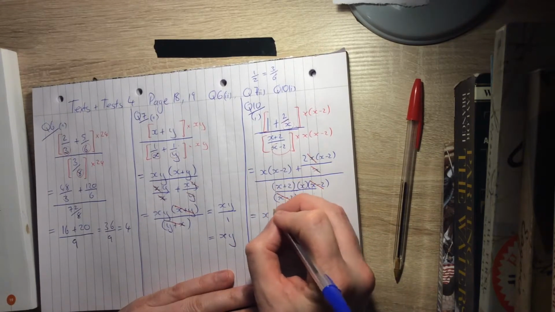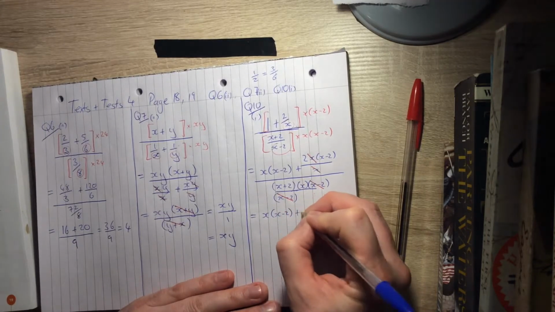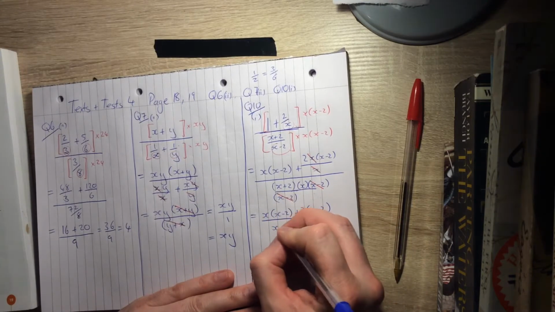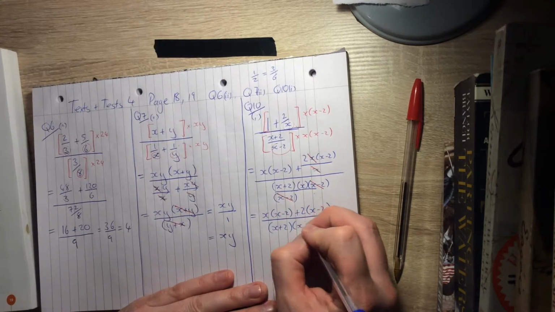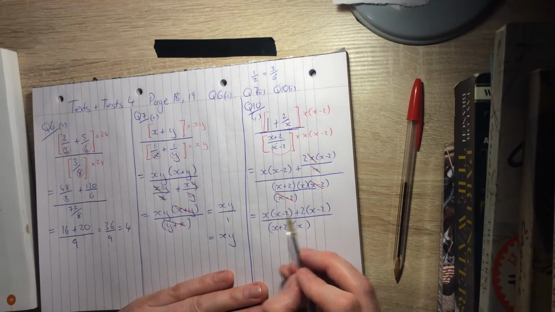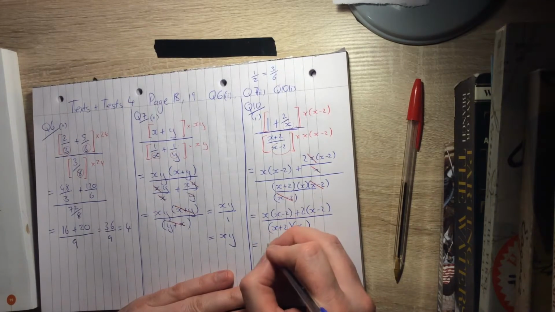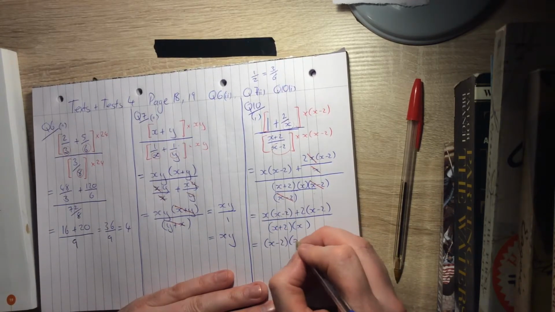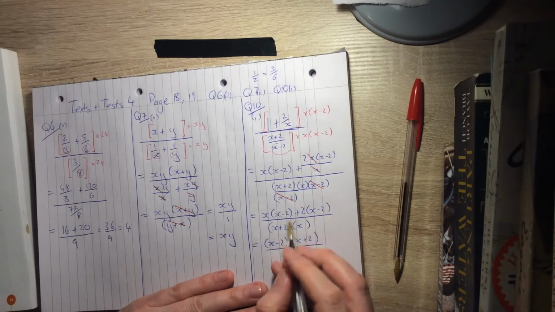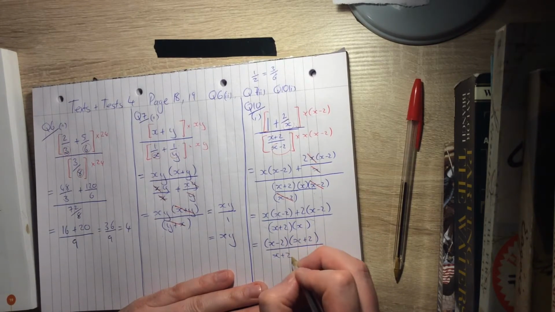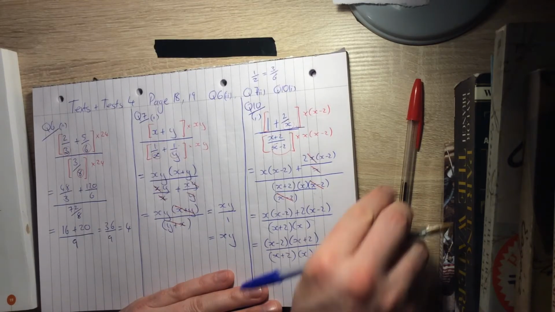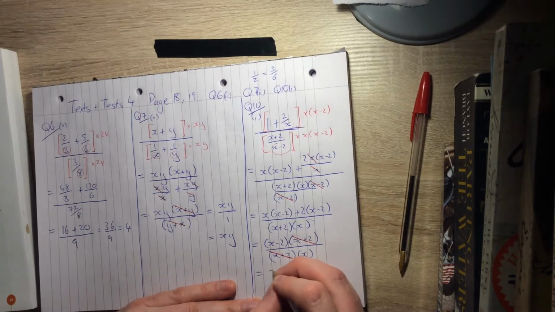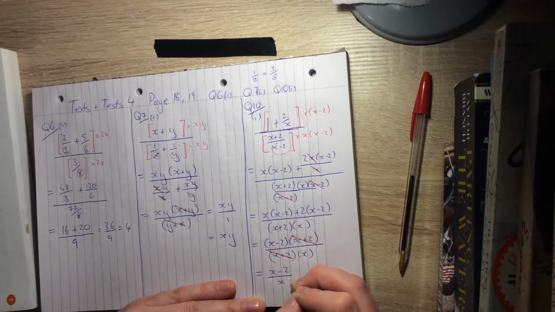So what do we have here? X times x minus 2 plus 2 times x minus 2, all divided by x plus 2 times x. If you look here, x minus 2 is a common factor, so let's take it out. X minus 2 multiplied by x plus 2, all divided by the bottom part here, x plus 2 times x. And again, we have a common factor. X plus 2 is common, so you are left with x minus 2 all divided by x.